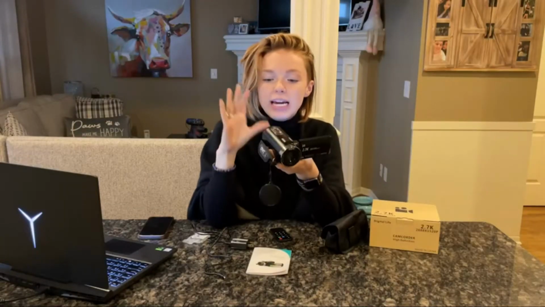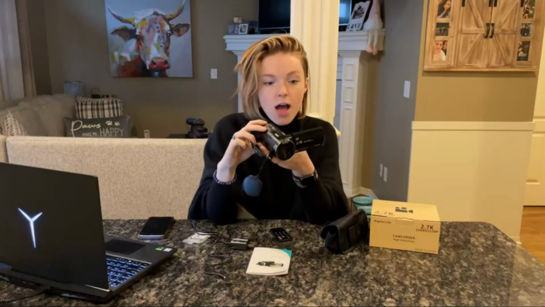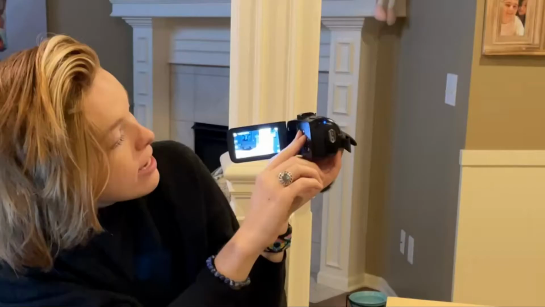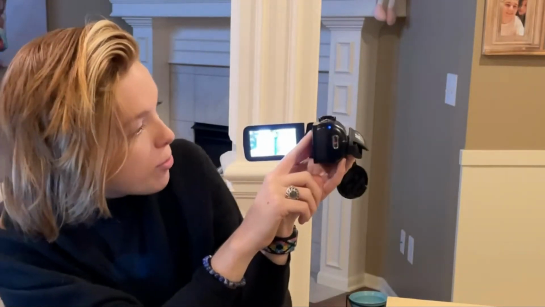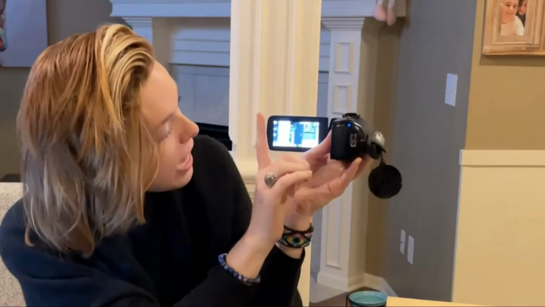Okay, and then we can kind of just mess around with the settings here. So on the side here as well, there is a power button. You would do a short press to change the mode. So now we're in nighttime mode, and then a single press to bring it back to where we started.